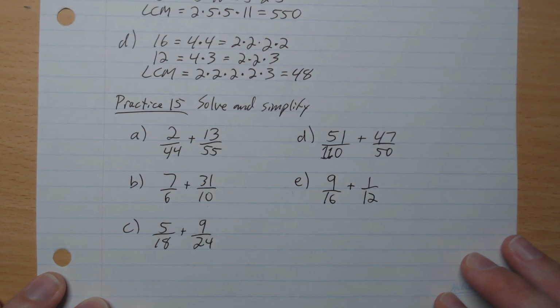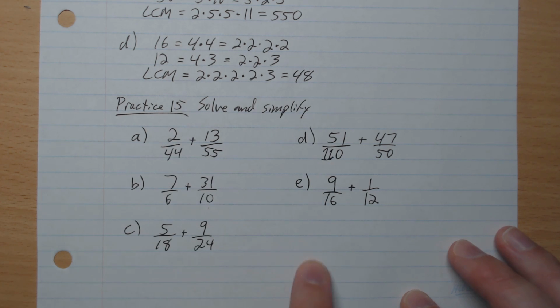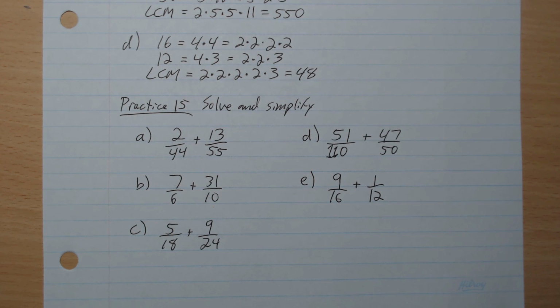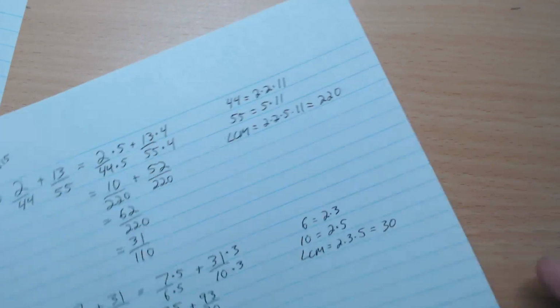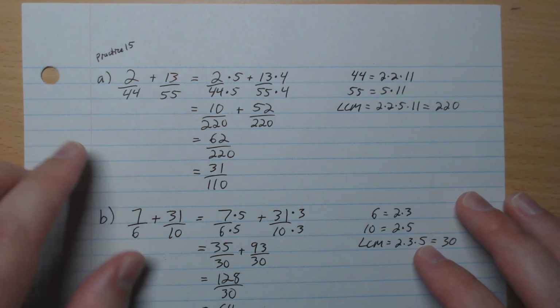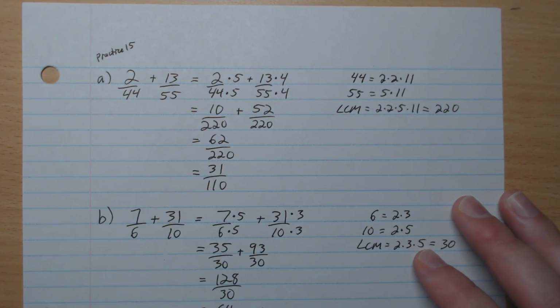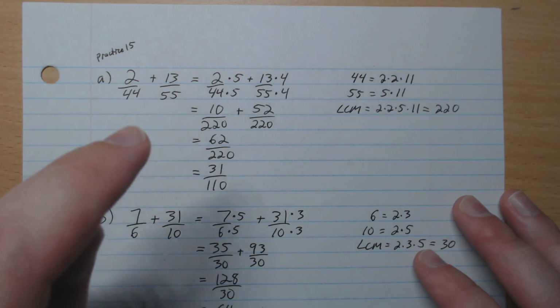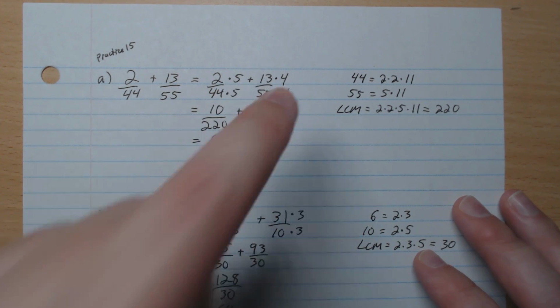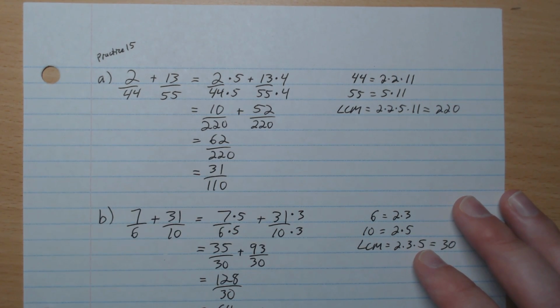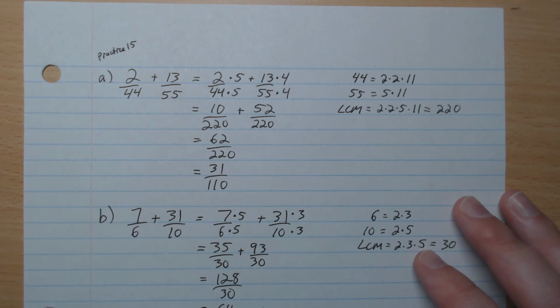So practice number 15. Go ahead and pause the video and solve and simplify. Okay. 2 over 44 plus 13 over 55. We're going to look for the lowest common multiple, and that gives 220. So we're going to bring it up to 220. So 2 over 44 is 10 over 220. 13 over 55 is 52 over 220. Add that up, we get 62 over 220, which reduces to 31 over 110.